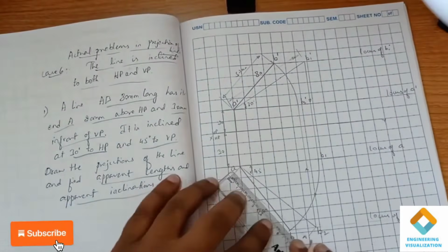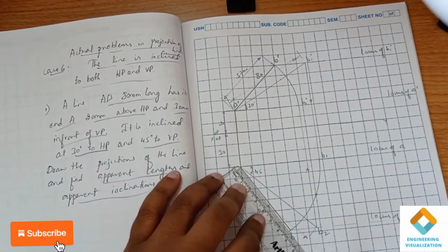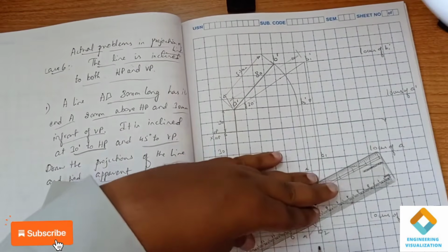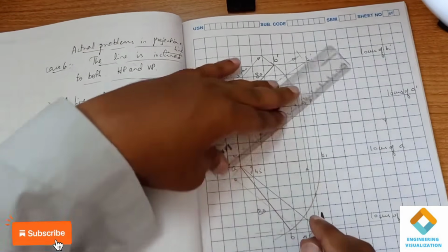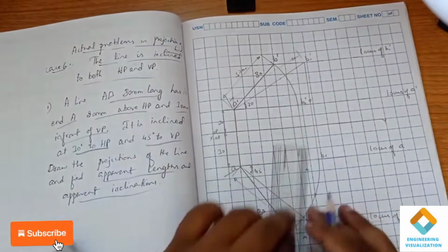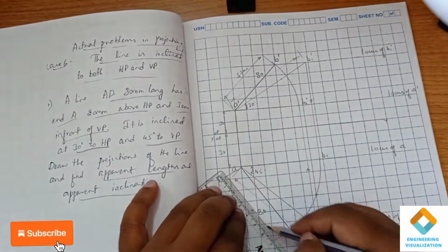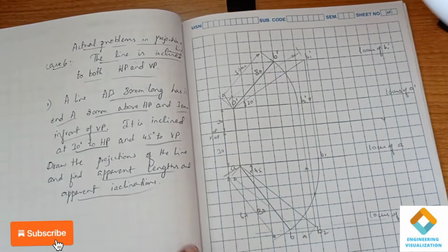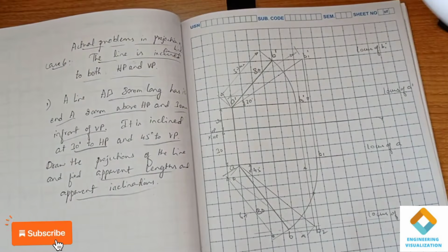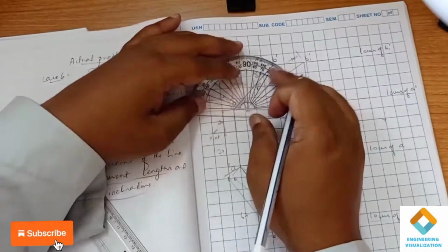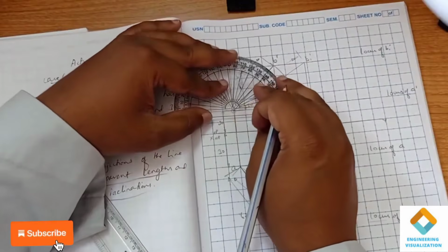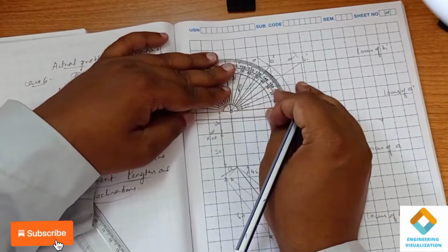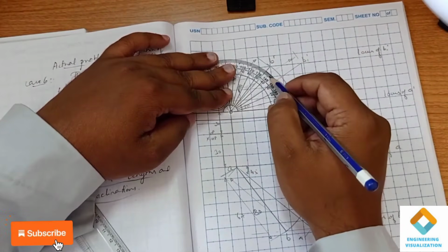And this length we are going to measure. This is 67. Okay, 67. And the upper end angles, inclinations, we also have to find out. So how much are we getting? For the upper end length inclinations, here we have 45 degree.